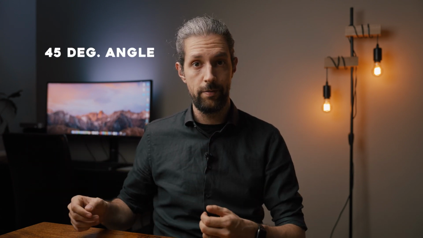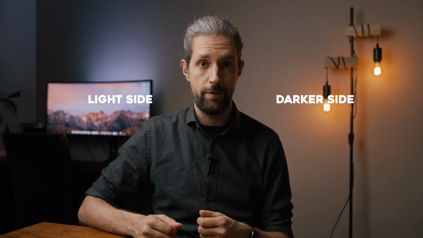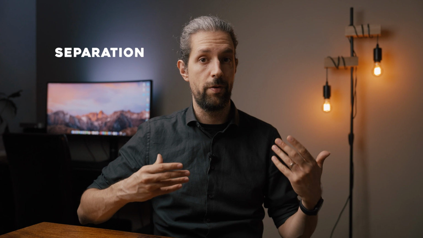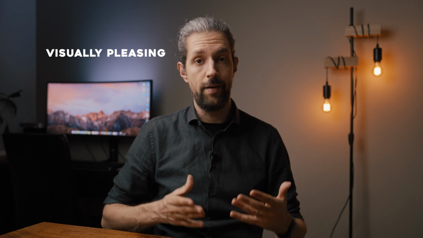So place the key light at a 45-degree-ish angle. This way you will introduce more contrast to the shot. As you can see, one side of my face is brighter and one side is darker. But why do we want contrast in the shot in the first place? First of all, it will help you to stand out in the shot or in the image, and the second reason is that contrast is more visually pleasing and interesting than a flat image.